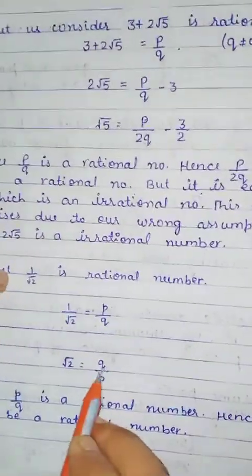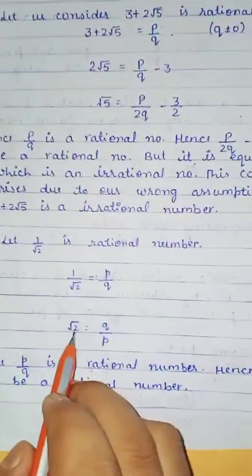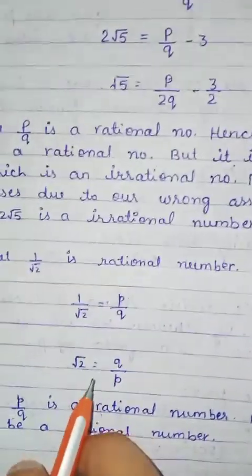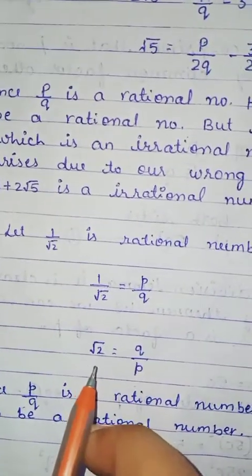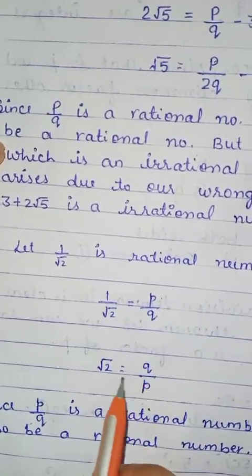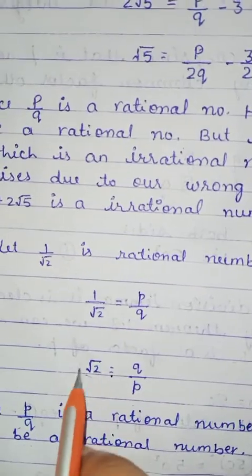So q upon p is a rational number, but it is equal to an irrational number, square root 2. So this can't happen. Why? Because one rational number cannot be equal to one irrational number.